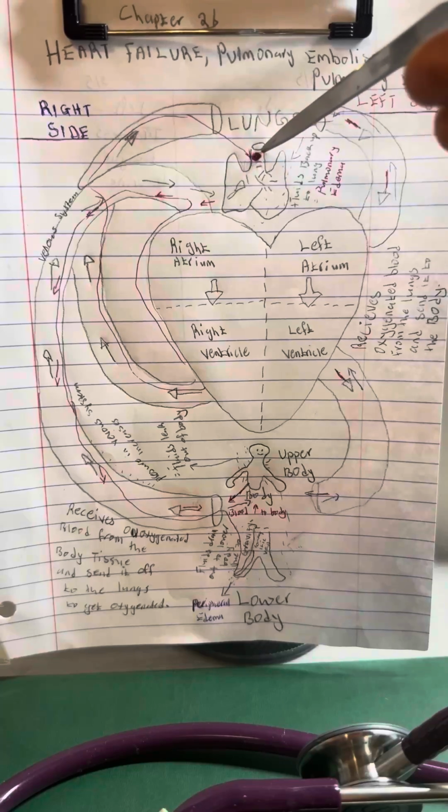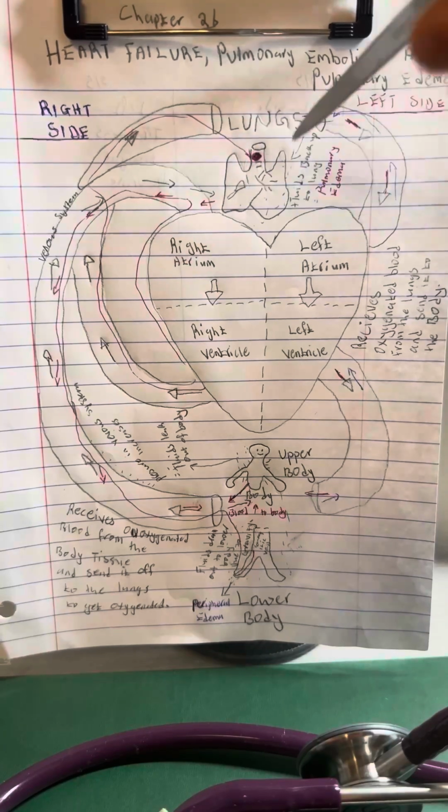Did you say heparin? Yep, you got it if you said heparin. So we have our common ones, the warfarin and heparin.